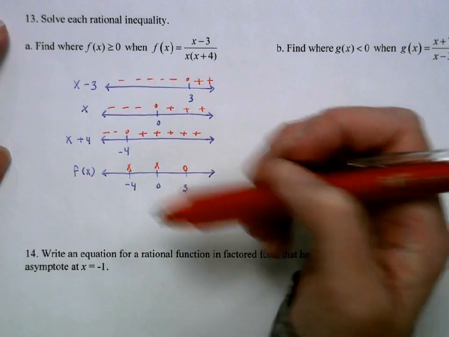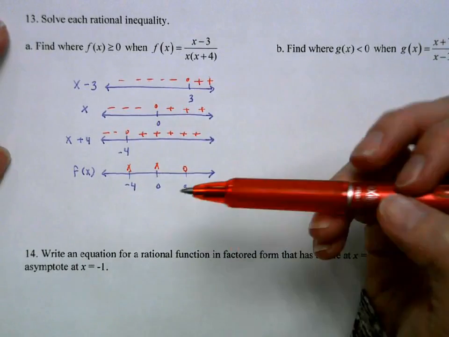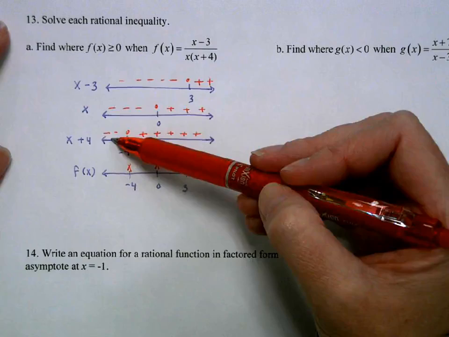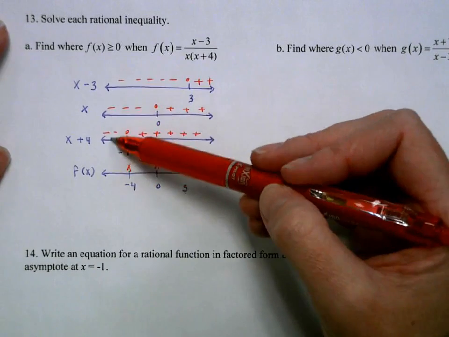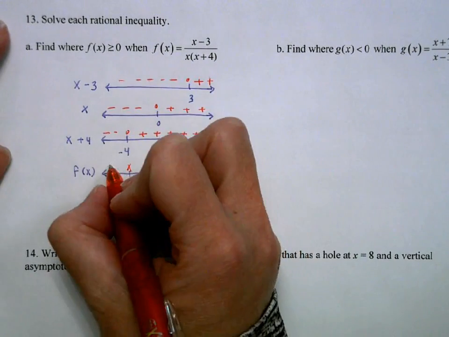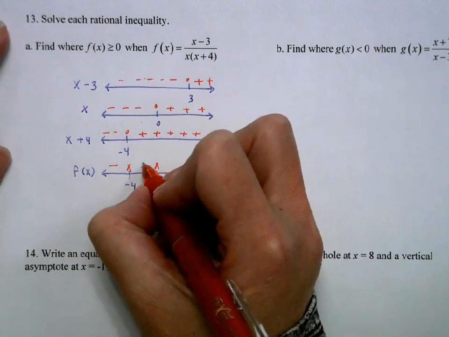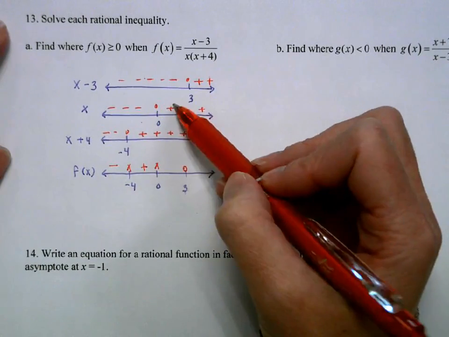Then we have this divided by this times this. So we'd have a negative divided by a positive when I multiplied those, which is going to be negative. Here I'm going to have a negative over a negative, which is positive. Here I'm going to have a negative over a positive, which is negative. And then we've got a positive over a positive, which is positive.